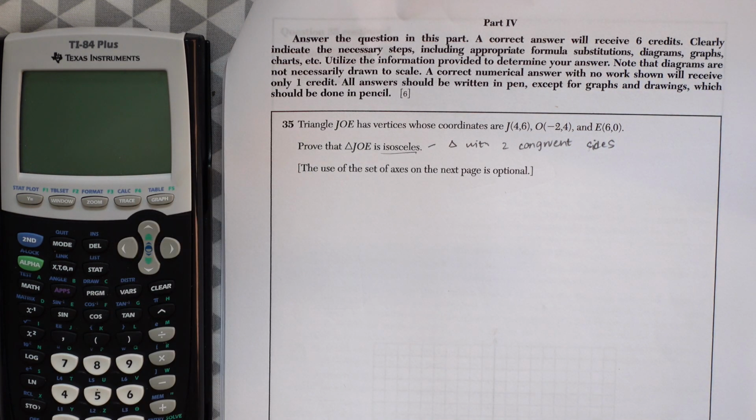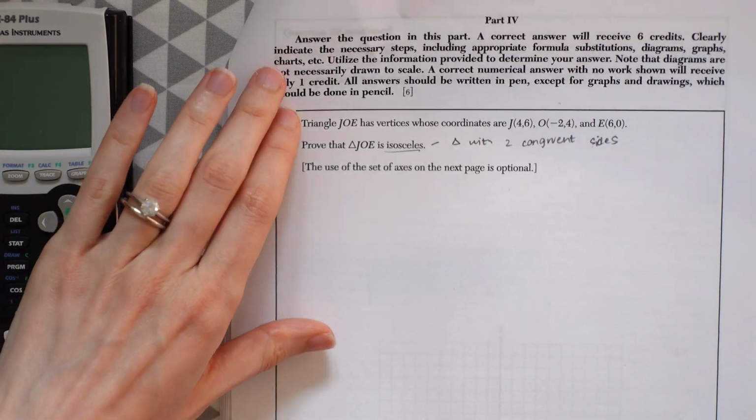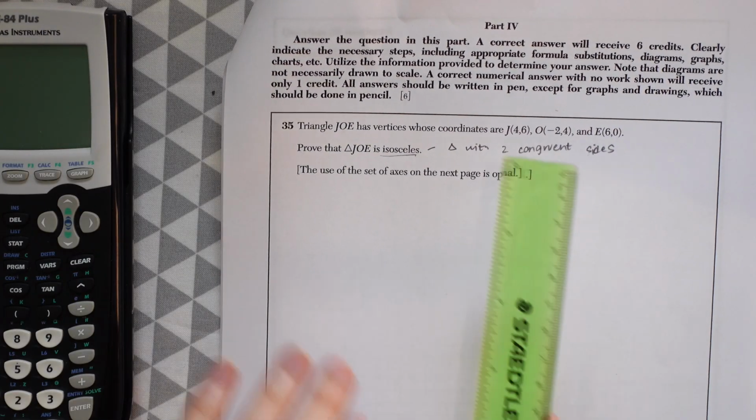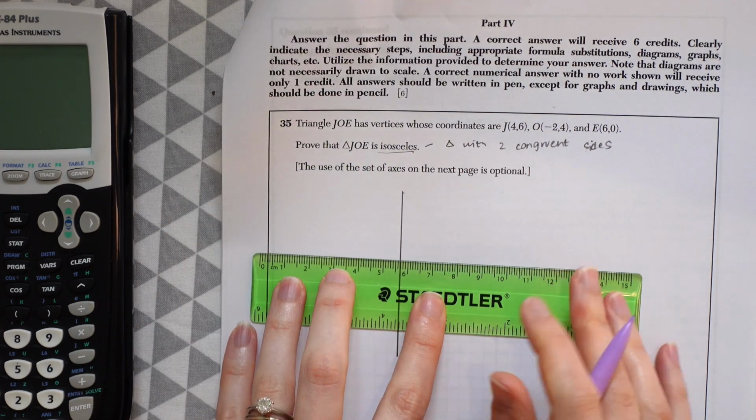We're going to be using the distance formula to prove that this triangle has two congruent sides. So the first thing I'm going to do is just sketch out this graph. They give you a coordinate graph on the next page too, but I'm just going to do it on this page.